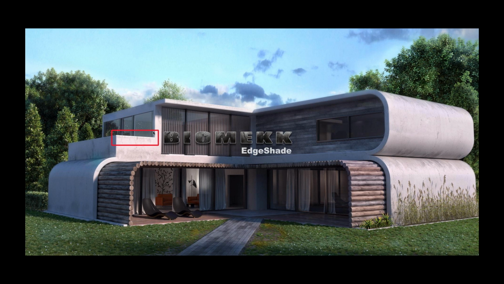You can then choose a radius for your edges, and the edges are then automatically detected when the image is rendering, and it will create these nice rounded edges, because nothing is 100% sharp in real life. There's always some bevel, and that has an impact on the highlights or the specular reflections, as you can see here. And without it, the scene file looks less realistic. So that's the reason why I like to use Biomech Edge Shape.